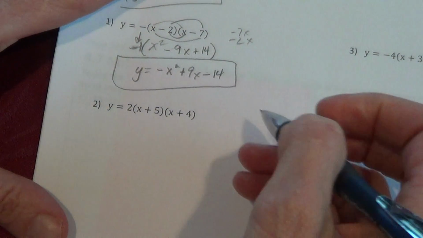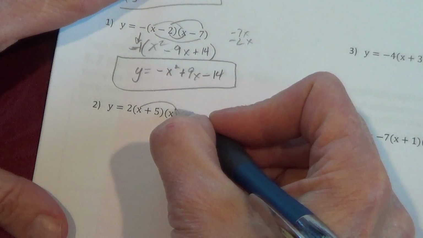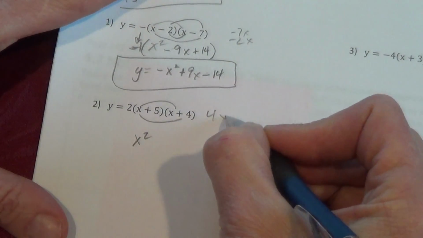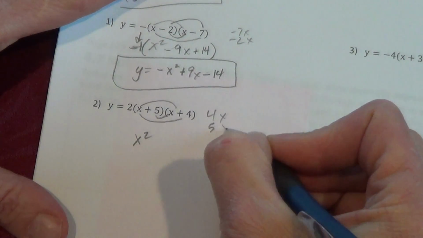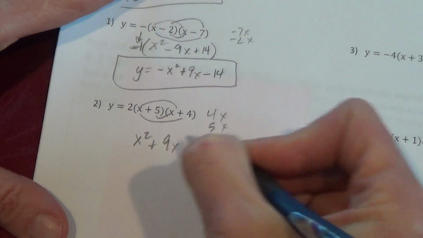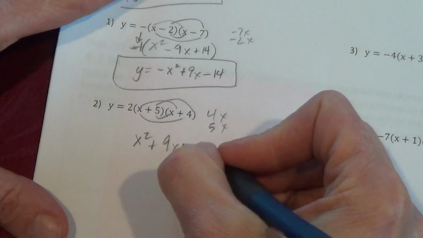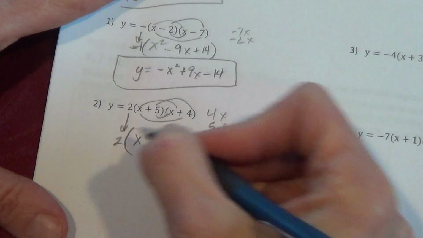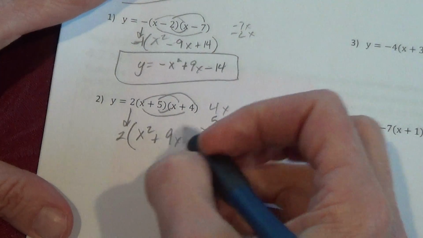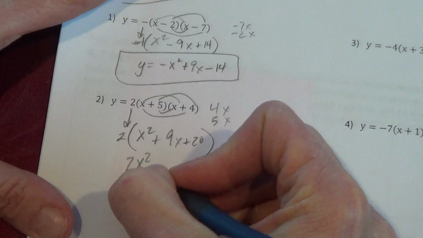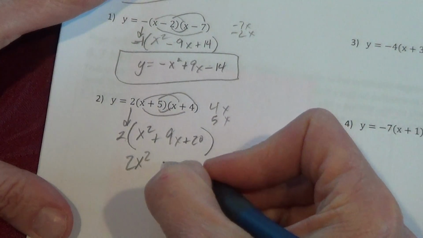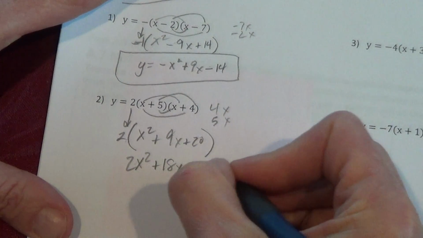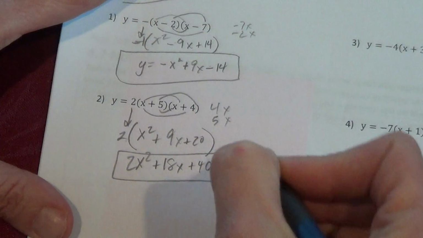Okay? These are pretty fast to work through. Again, pause the video if you need to as we're going. We would do the first, x squared. The outside is 4x. The inside is 5x. Put those together, we get 9x. And the last is 20. Bring down what was on the outside, 2. 2 times x squared, 2x squared. 2 times 9 is 18x. 2 times 20 is 40. There we go.